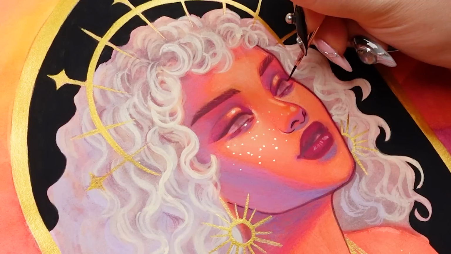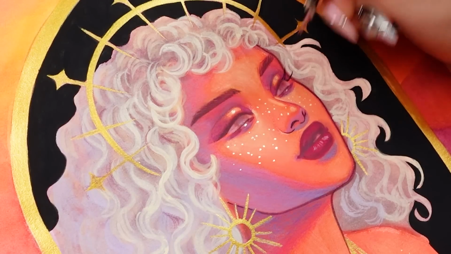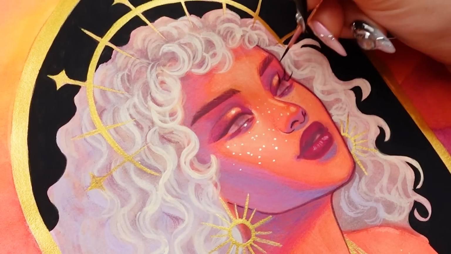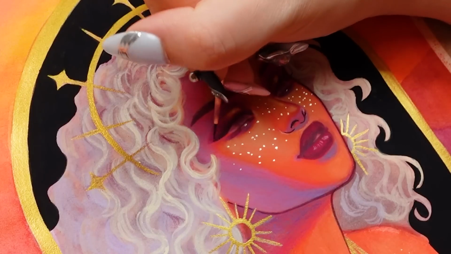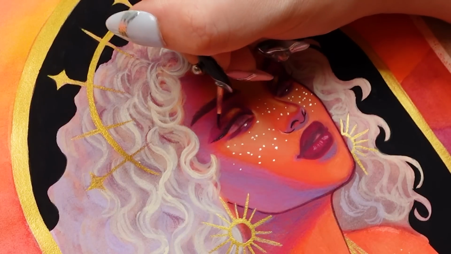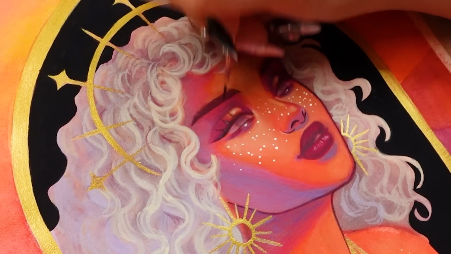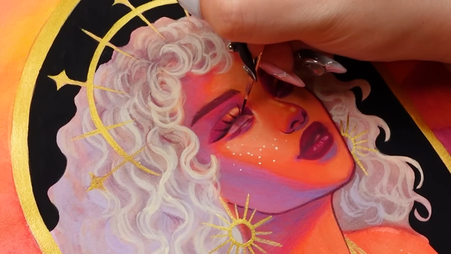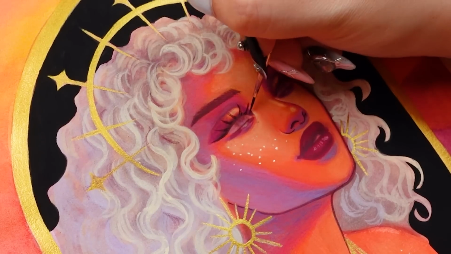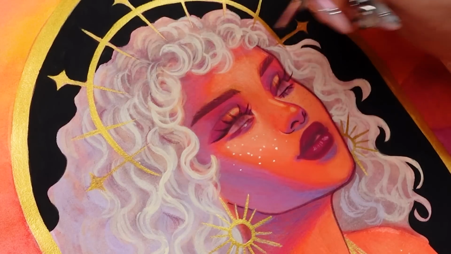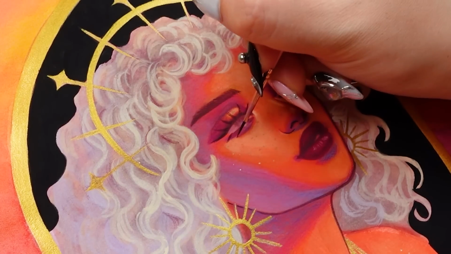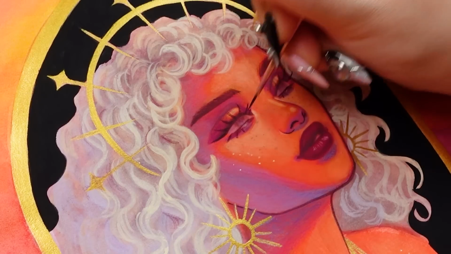I see Leos as really confident and expressive. So I ended up going with this more sun goddess theme instead, because I felt that was more fitting for a Leo who likes to be the center of attention. Everything revolves around the sun. It makes more sense to me for a Leo.